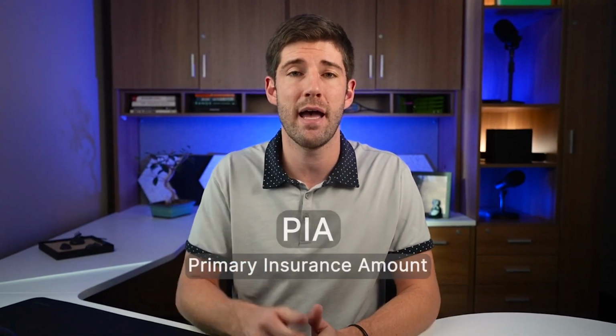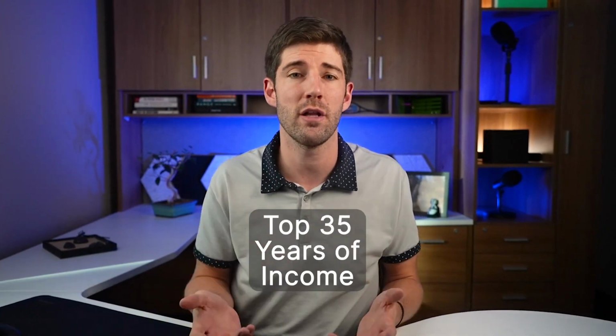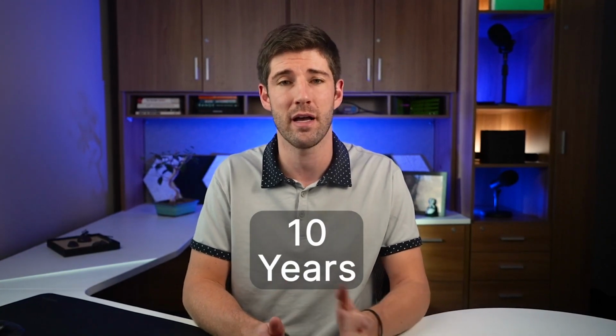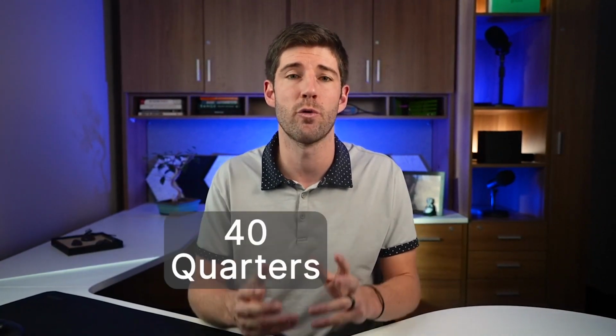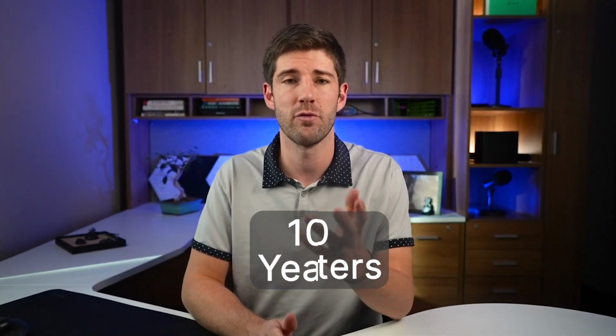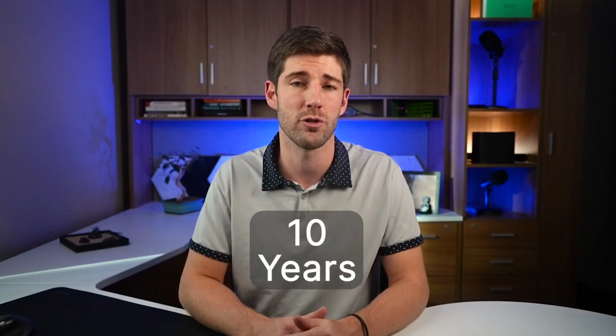To get your PIA, your primary insurance amount, they take your top 35 years of income. But to qualify, you need 10 years of income taxable through the FICA taxes that we've been talking about. The Social Security Administration actually uses quarters, and this will say 40 quarters. It's not 40 years, it's 40 quarters of a year. So if you've worked for 10 years and you've paid FICA taxes for 10 years, you qualify for Social Security benefits. And they don't have to be consecutive quarters. It doesn't have to be exactly 10 years in a row. For people who maybe stay at home and they raise children and then go back to work, this is okay.